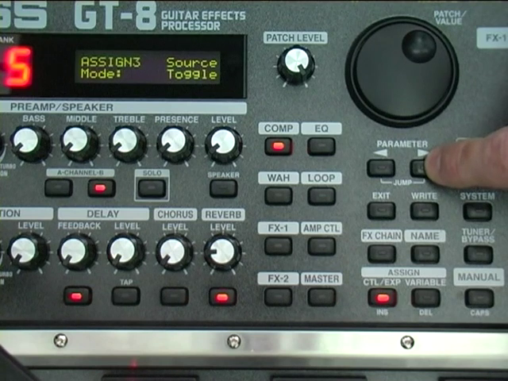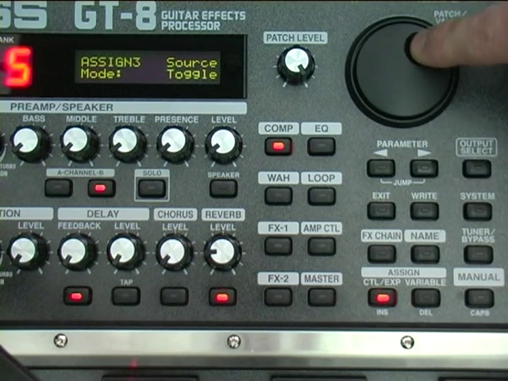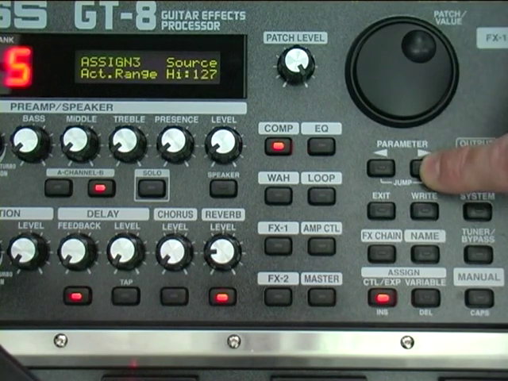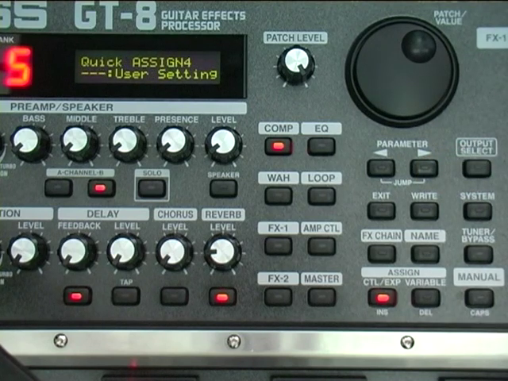That's it. Now we have a rhythm patch that can toggle between clean and dirty, as well as double as a solo patch, with or without wah.